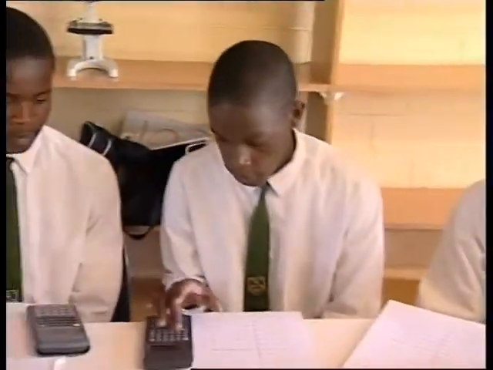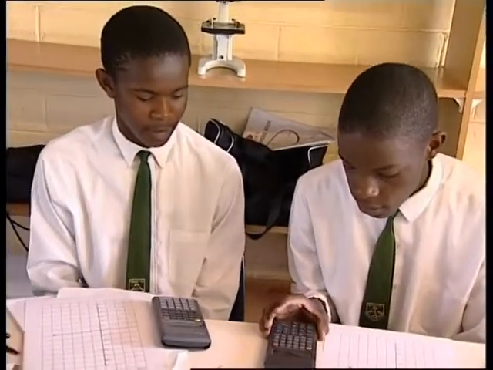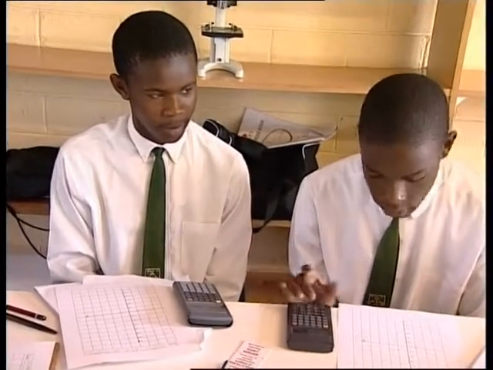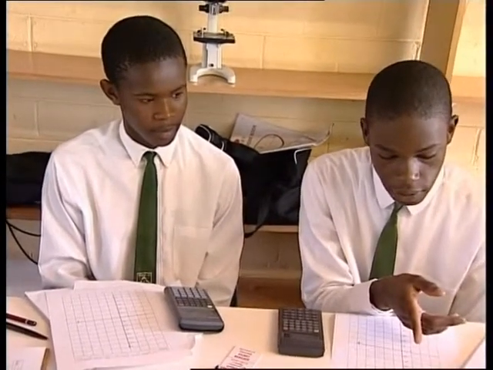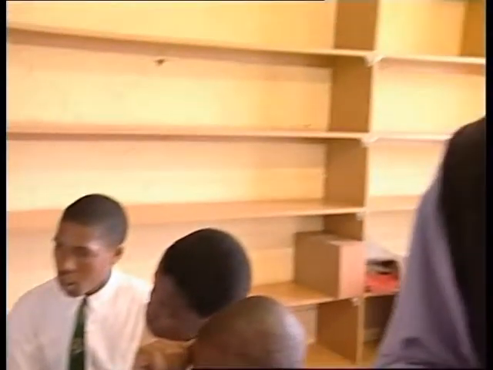You first press the calculator's second function and then go to sine and then press the units as values. Yes. Well done. Has everybody got that? Yeah, okay. So let's do that now.